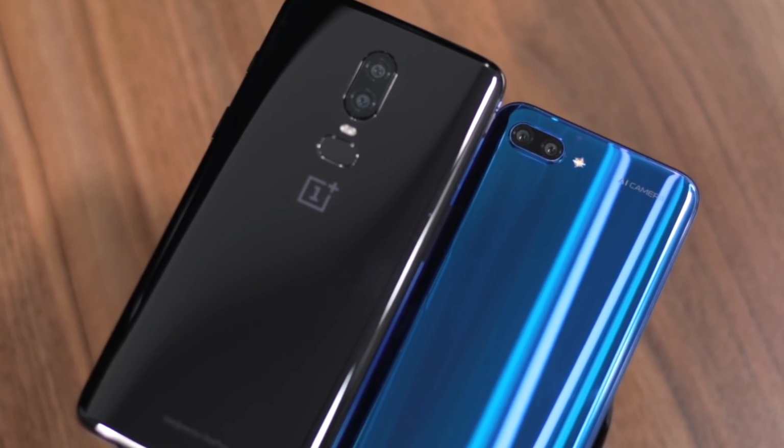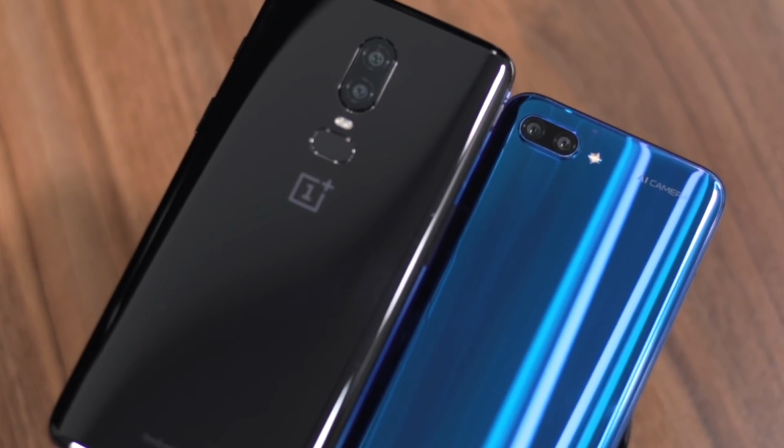In this video I'm doing a camera comparison between the Honor 10 and the OnePlus 6. Now both these phones have the same primary rear camera. They both feature a 16 megapixel shooter. There are a few minor differences here, and if you see their camera specifications on paper, the OnePlus 6 does tend to have an advantage.